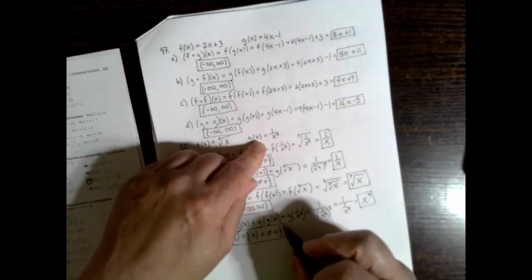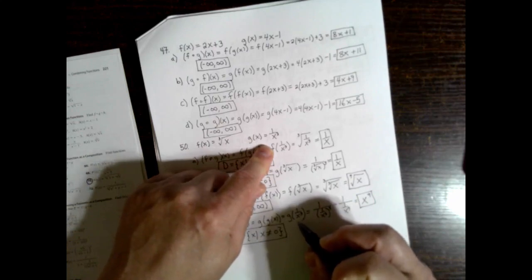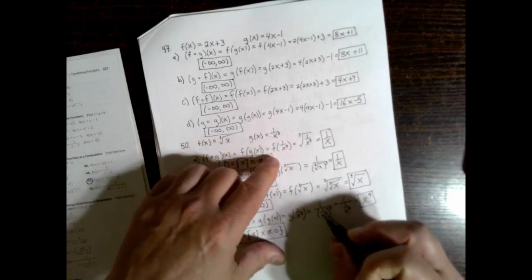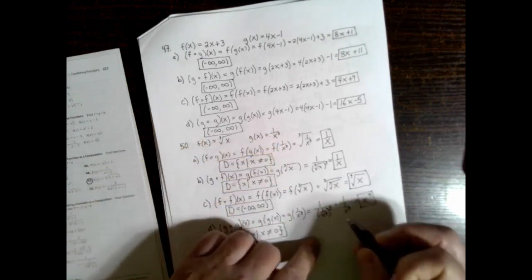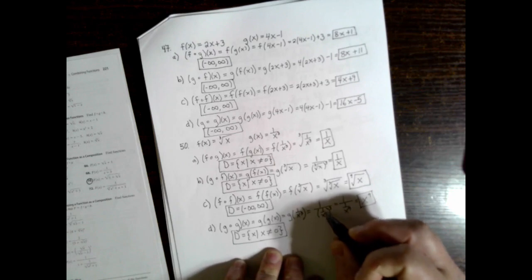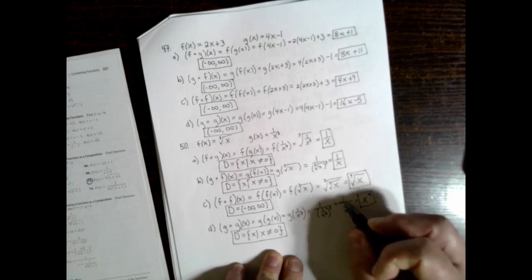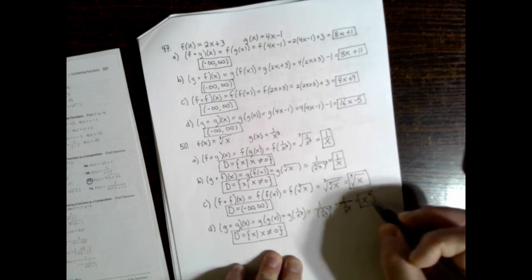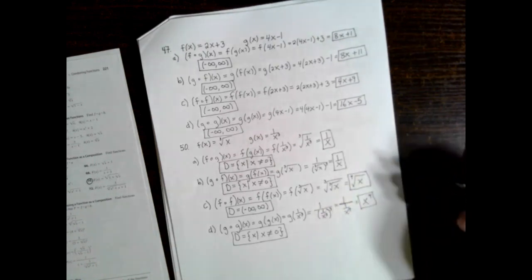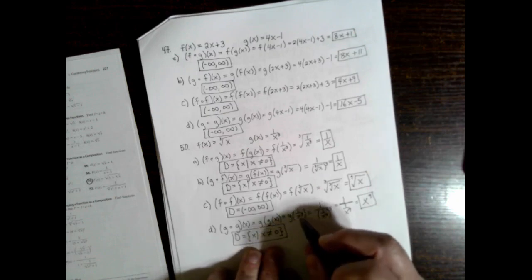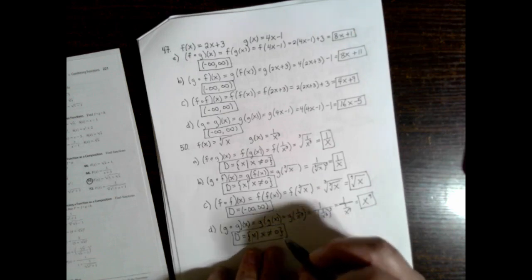G of g, that's g of 1 over x cubed. Now what does g say? It says whatever you got, it's 1 over it cubed. So 1 over it cubed. Well, 1 over x to the third, times 1 over x to the third, times 1 over x to the third is 1 over x to the ninth. And since this is a complex fraction, you can flip the bottom and multiply it times the top and you get x to the ninth. Now you have to throw out 0 because the original function was dividing by x, and so you can't let x equal 0 there.